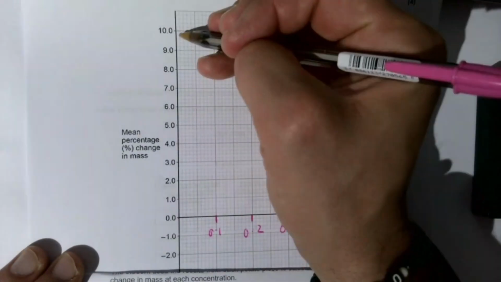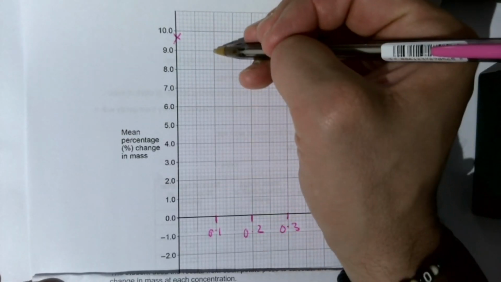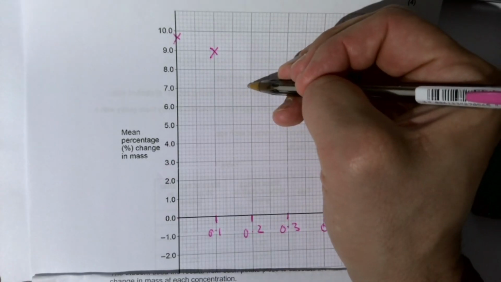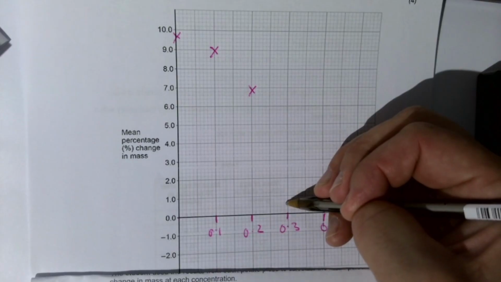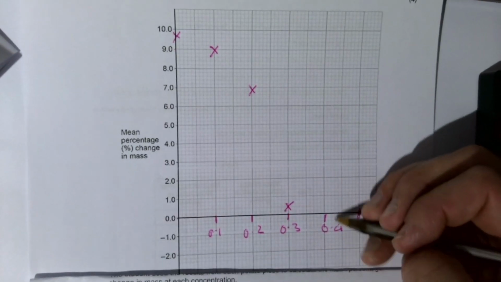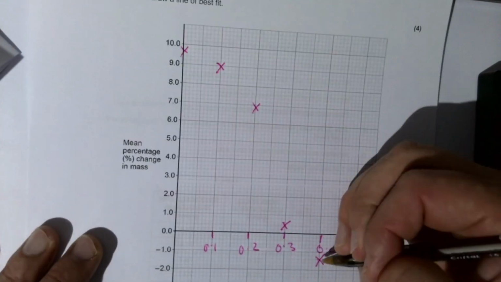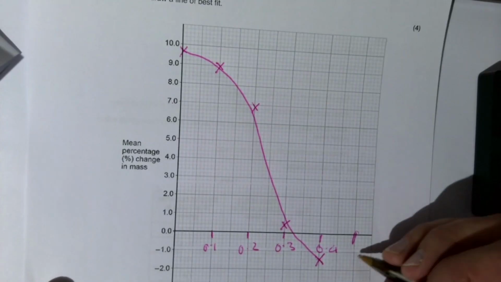Therefore, let's plot them. 9.8 on 0. 9.5 on 0.1. That's 7. That's 0.4. I'm doing this real fast, and that's minus 1.4. Right, there we go. Curve of best fit, line of best fit. That's the bad boy. And obviously, you need to put the unit. The unit is already on there.